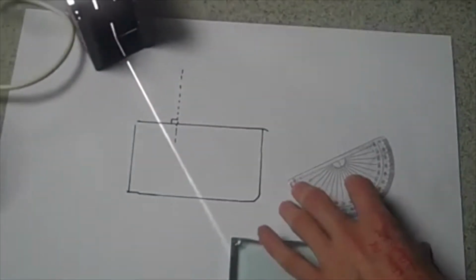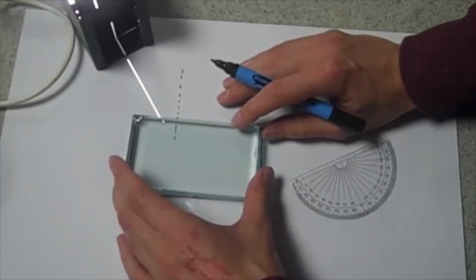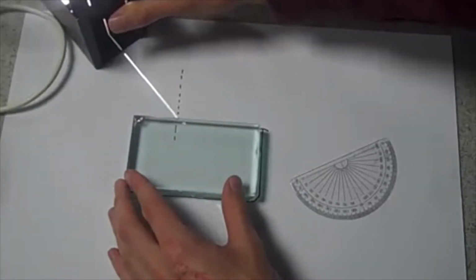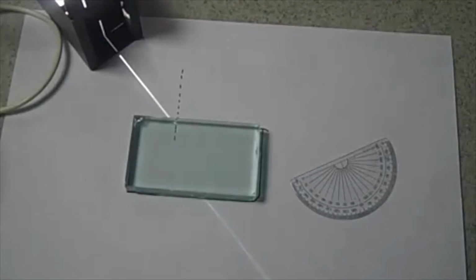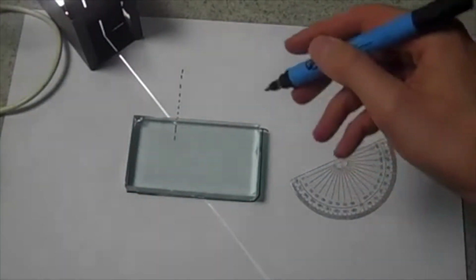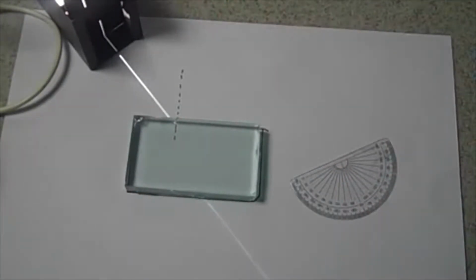Then I'm going to shine in my light. I'll put my block back over there, and shine in my light. Okay, now you can see, I'll switch the lights off. You can see the light ray clearly, so I'm going to put 2 dots here, following the path of the light ray, and 2 dots as it exits.